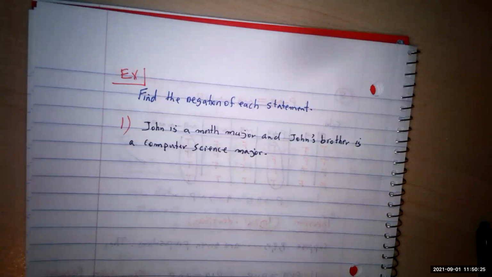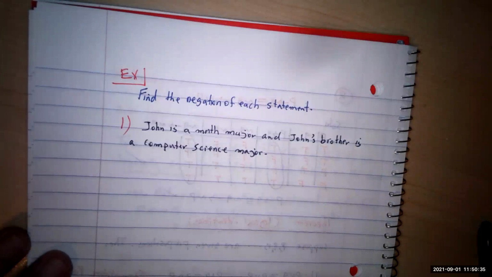The way we do it, you change it to the symbolic form and then operate. Most of the time you have to use De Morgan's law. So we are going to make it into symbolic form.